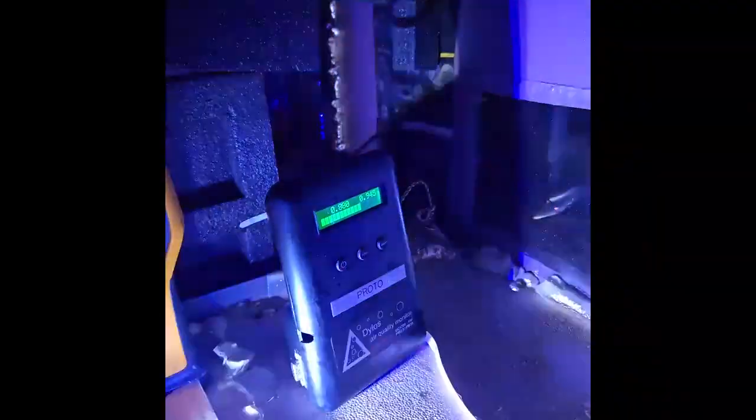So now we'll see how much it goes up. Yeah, so it's been climbing steady. It's going to get into 1,000. So I think it's fair to say that the fan on this box makes a big difference.